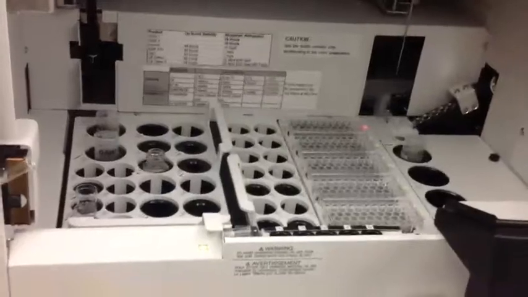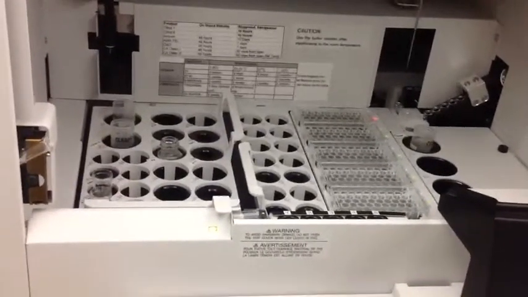This is our coagulation analyzer. We have two of them over here. You can take a look inside. This is where we do ProTime, and we also do PTT testing. This is to see if a patient has a blood clotting disorder or if they've taken too much of the blood thinners.